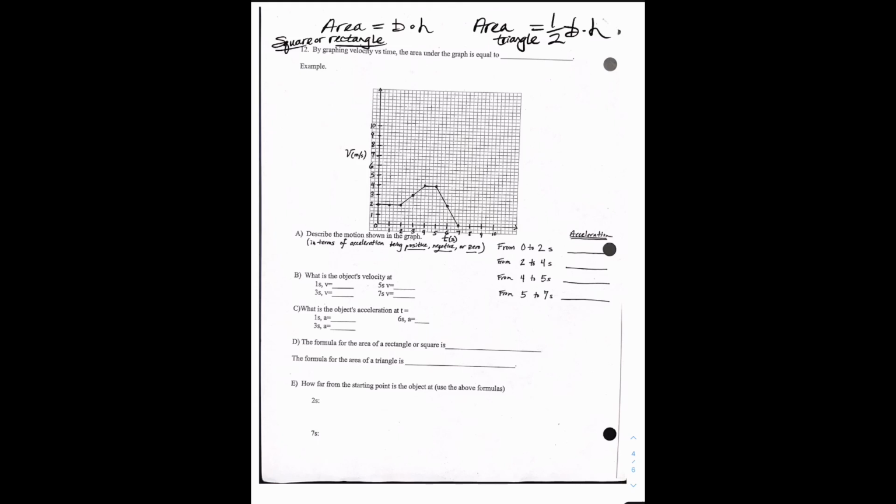Well, okay. So if the base is time, right? So let me go with the rectangle here. The base is time, and the height is velocity. What is the area? All right, well, there's a couple ways to think of that. One is in terms of this formula.